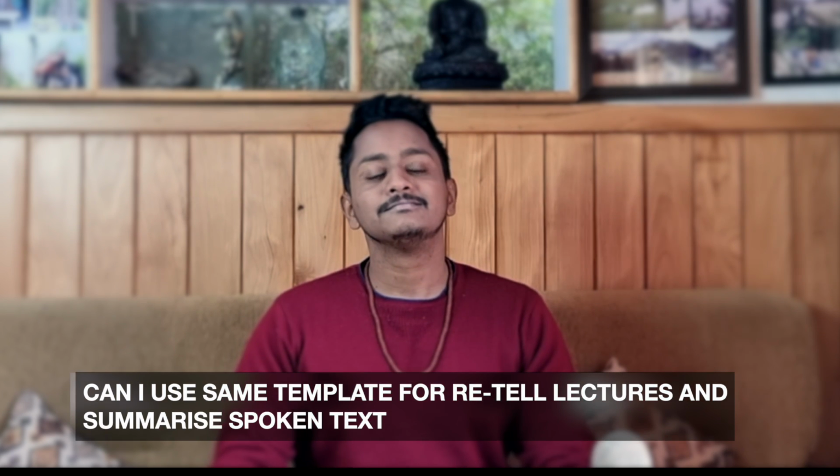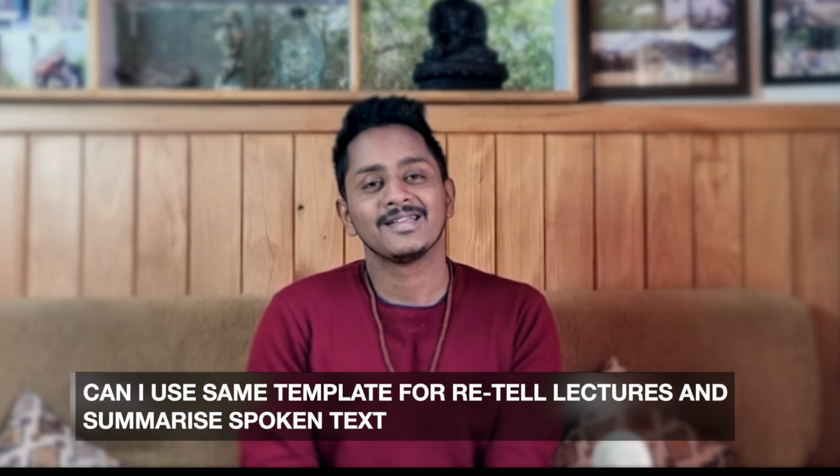Read the entire lines. Can I use the same template for retell lecture and summarize spoken text? See, the first thing is summarize spoken text hardly contributes 4 to 5 marks. Even retell lecture 4 to 5 marks. So no template can give you marks here.